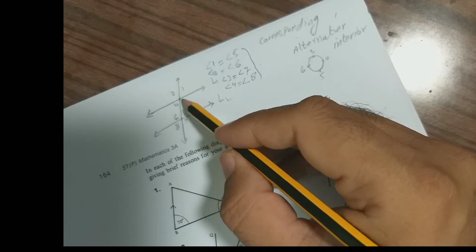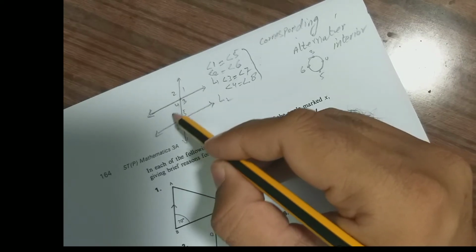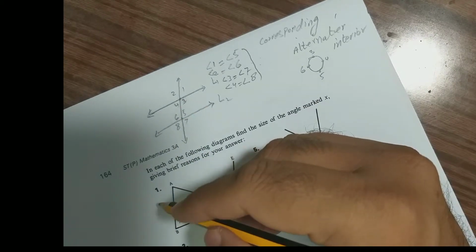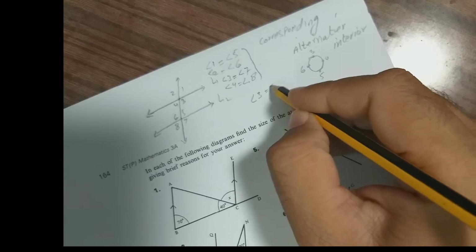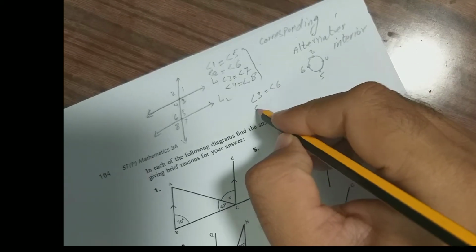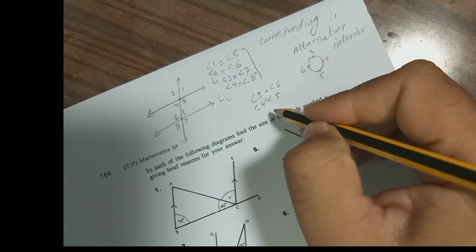So these opposite angles are the alternate angles. So angle 3 equals angle 6, and 4 equals 5.